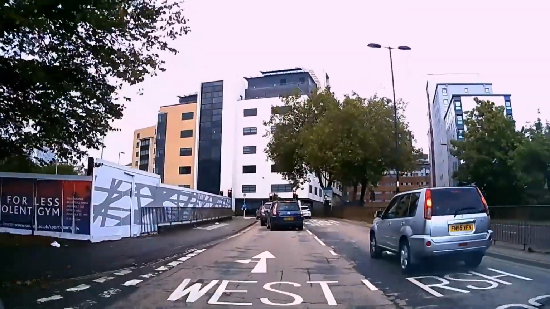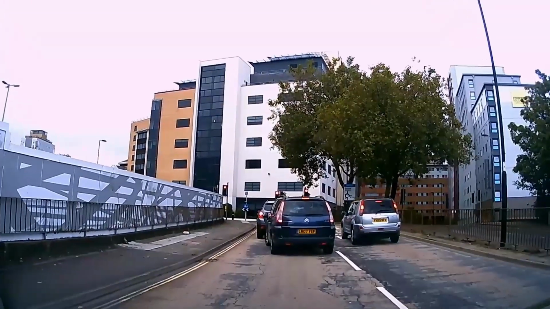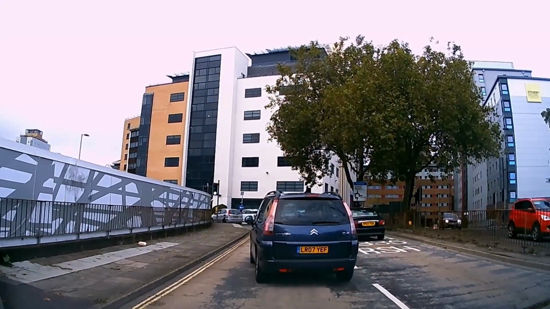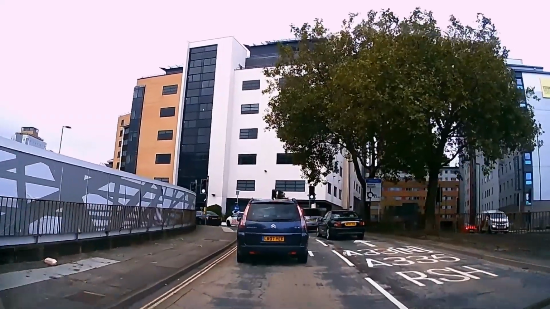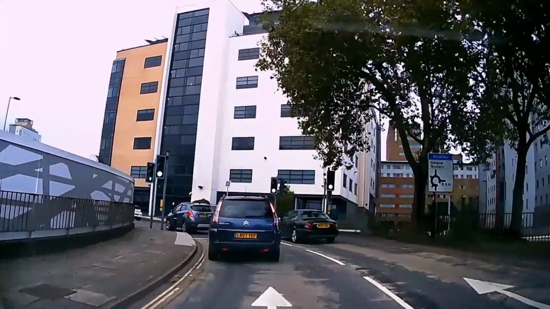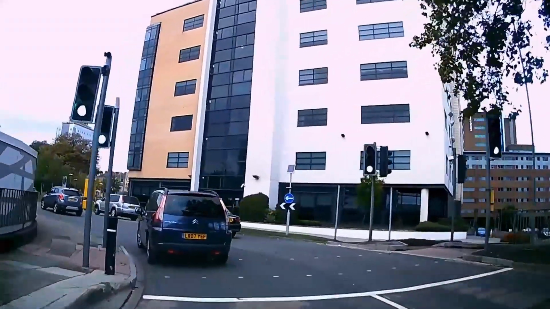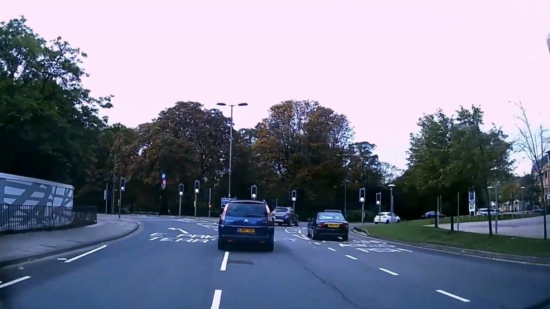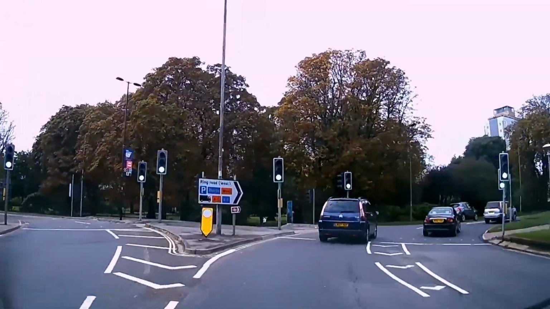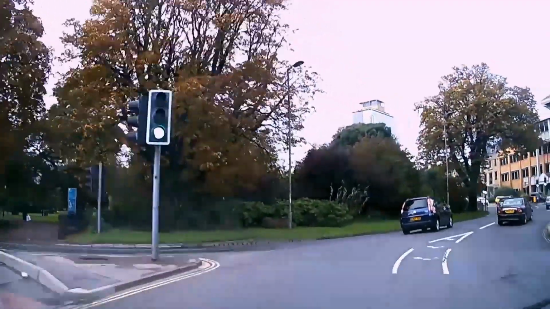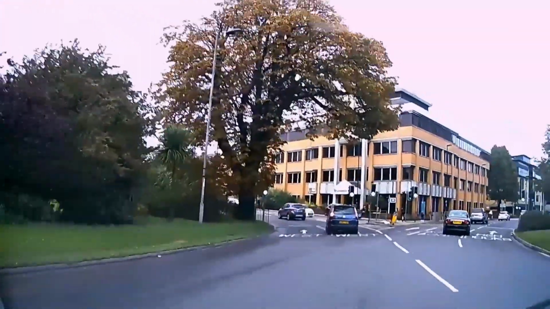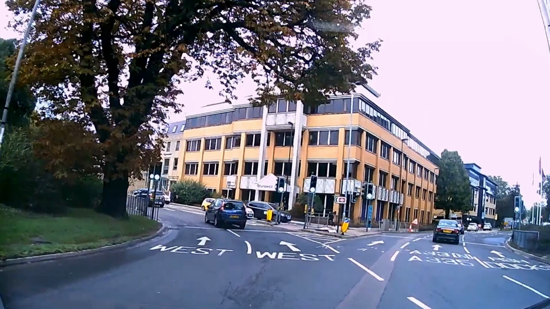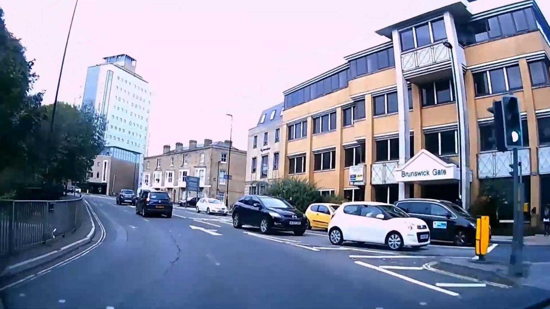Now we're coming back to the same roundabout from different direction. We're going to go second exit. We are on the left lane. We just passed the first exit. Coming up second exit. Our lane going to split now. And this time we're going to choose the right lane because we're going to turn right immediately.